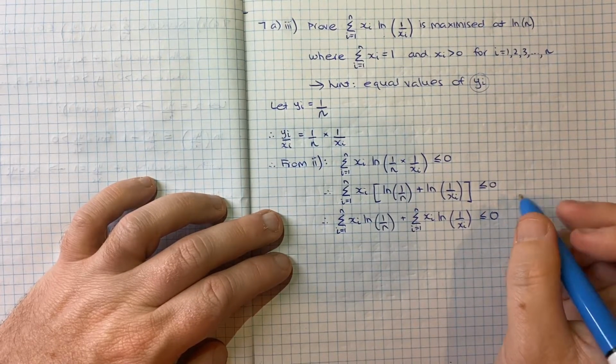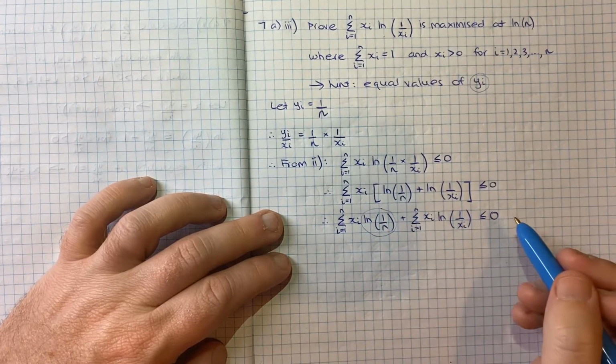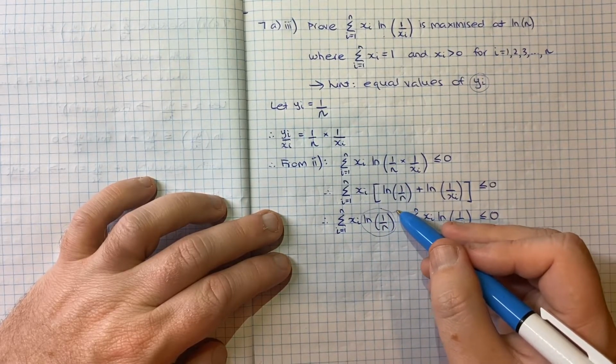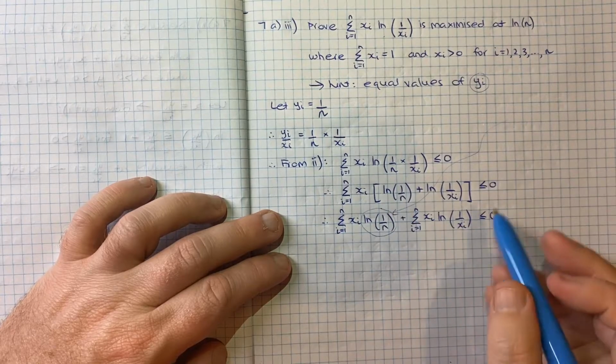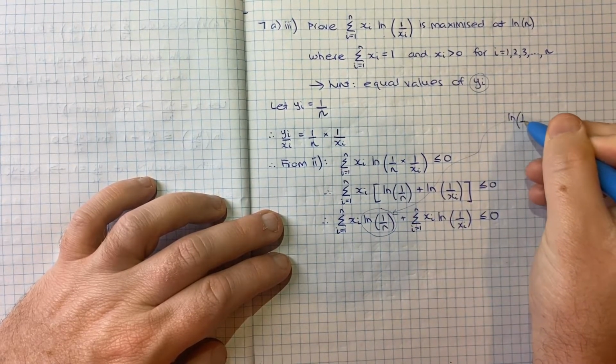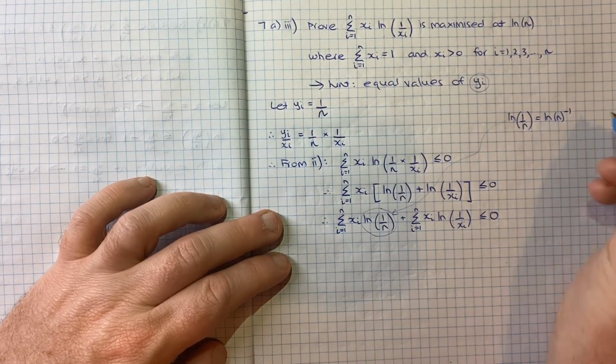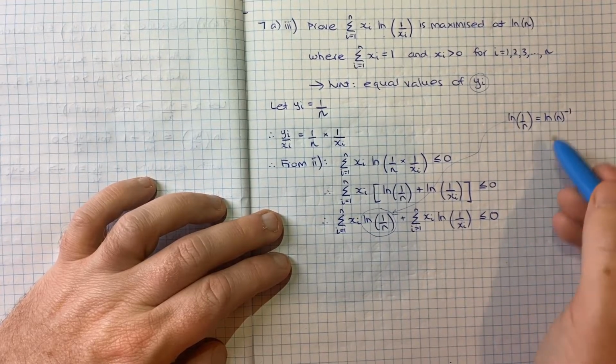Now, this log 1 on n, maybe if I just go over to the side here, again we're going back to basics on our log rules. The log of 1 on n is basically the log of n to the negative 1, because 1 on n is just n to the negative 1.